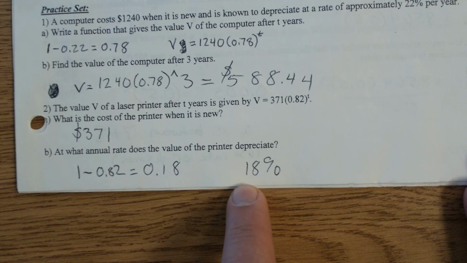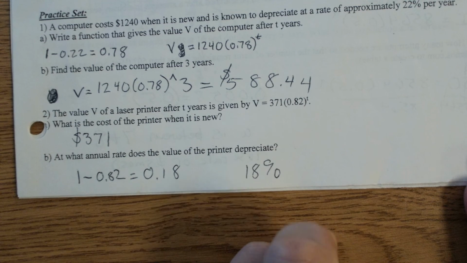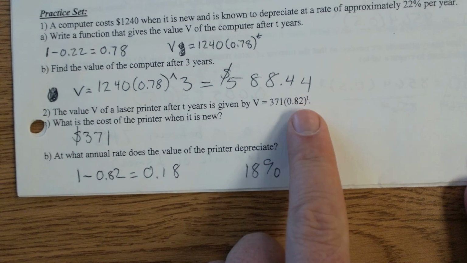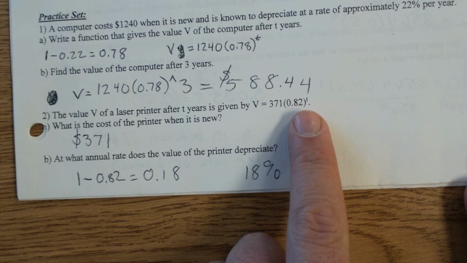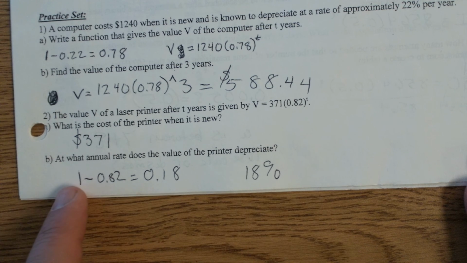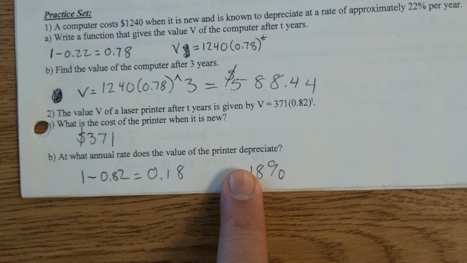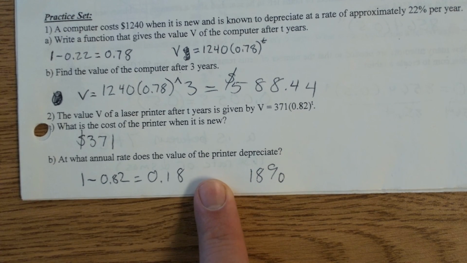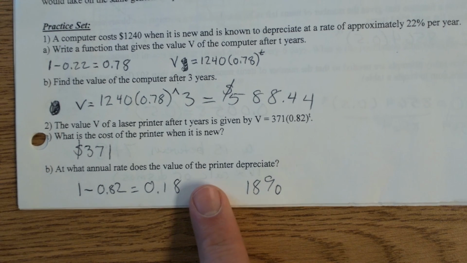Now remember, in the original problem, it was 1 minus the rate to get this number 0.82. So this number 0.82 plus your rate will give you 1. Okay, if you work backwards from there, all you have to do is do 1 minus the number presented there to get your rate, so we can find out that our rate of decay is 18%. Okay, so lots of little variations of that, but that's the meat and potatoes of what you need to know for this concept.